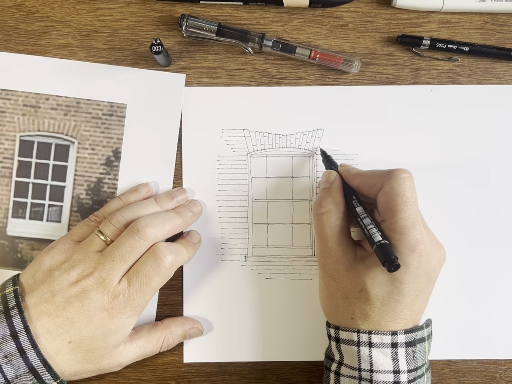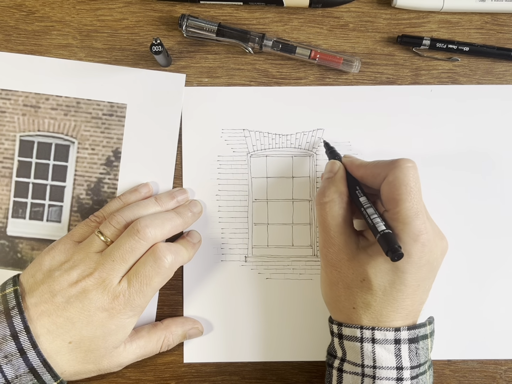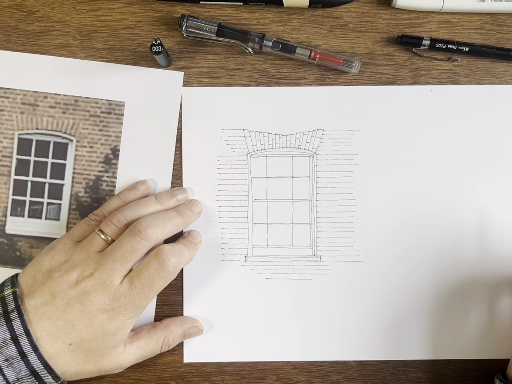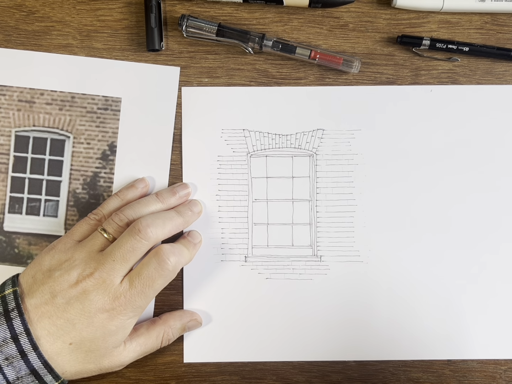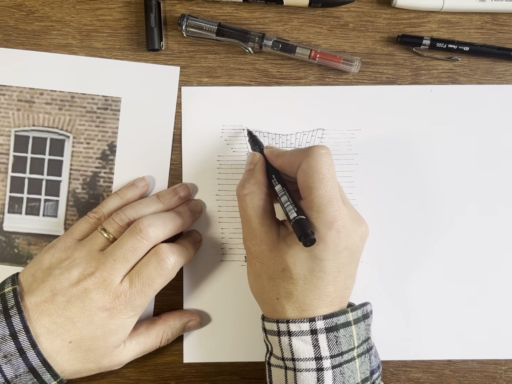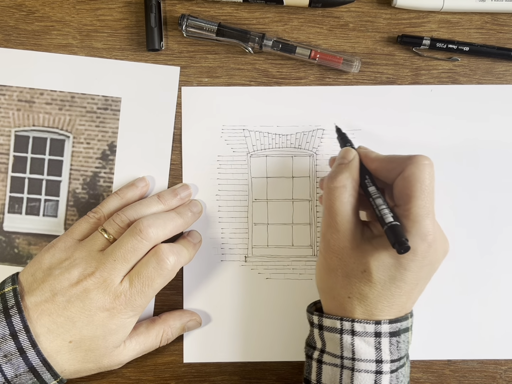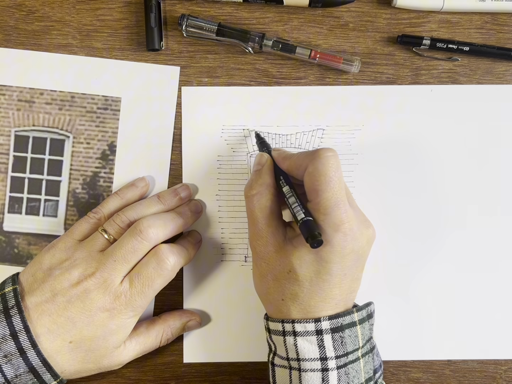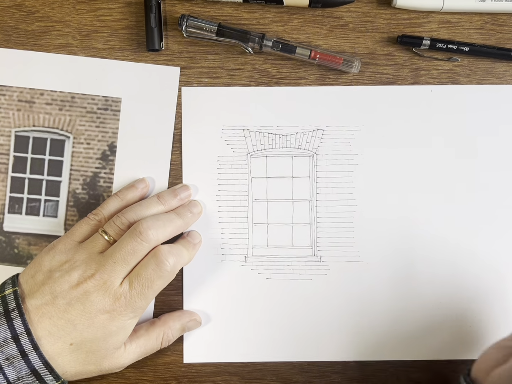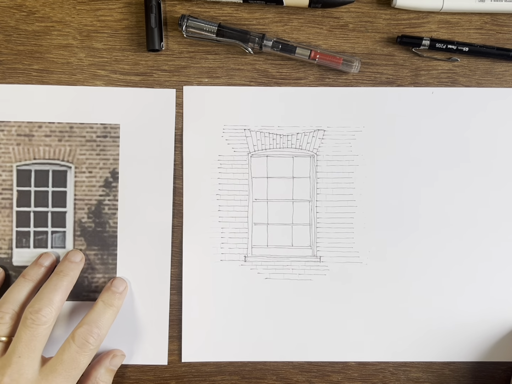Okay, try and get these similar. Okay, I might not do that, but I think we can get away with it.